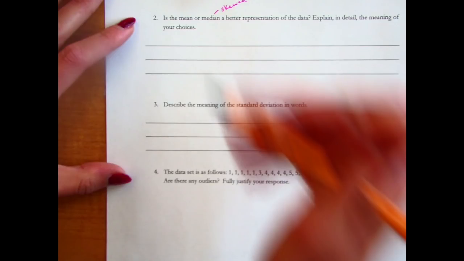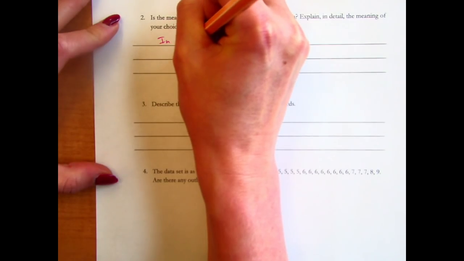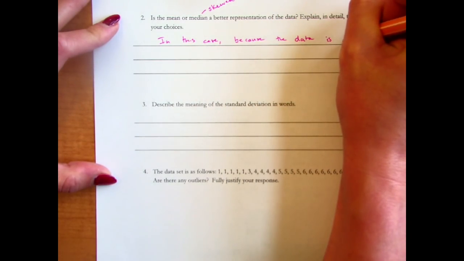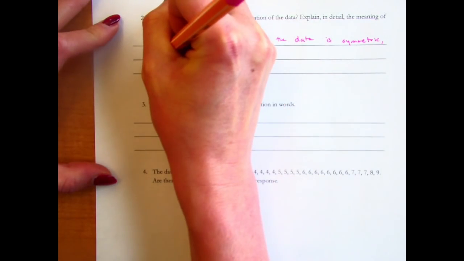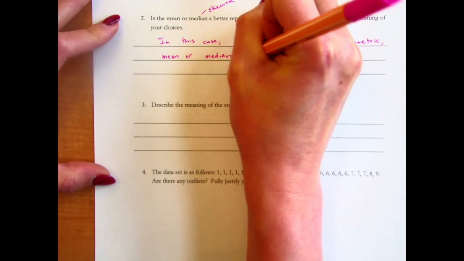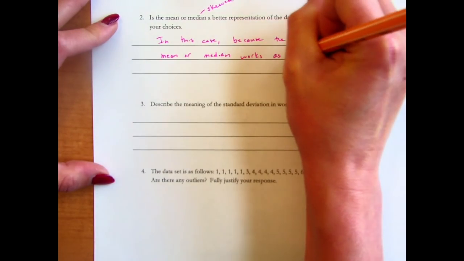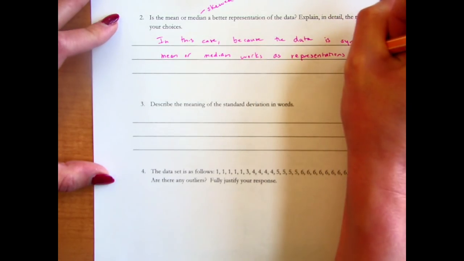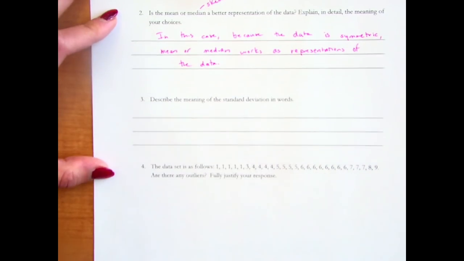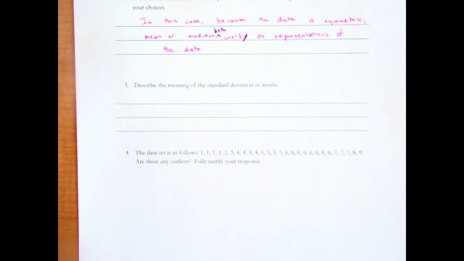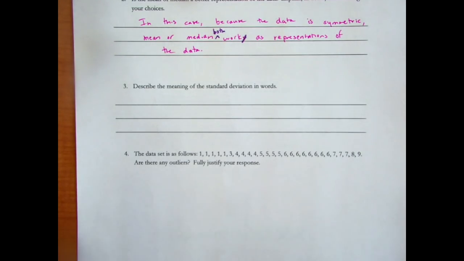in this case, because the data is symmetric, mean or median works as a representation of the data. Okay, just for grammar's sake, I'm going to fix this a little bit. Let's say mean or median both work as representations of the data. And the key thing here is that if the data is skewed, that's when you would want to use the median as your representation. If it's symmetric, mean or median does not matter because they're approximately equal, so it doesn't even matter which one you choose.